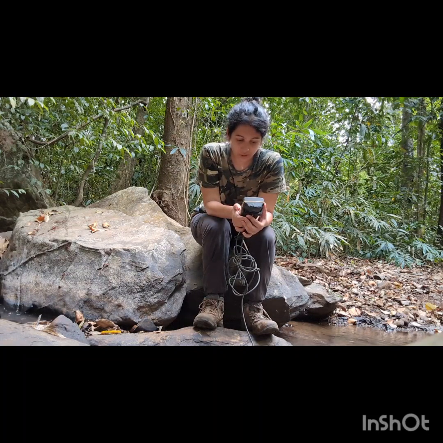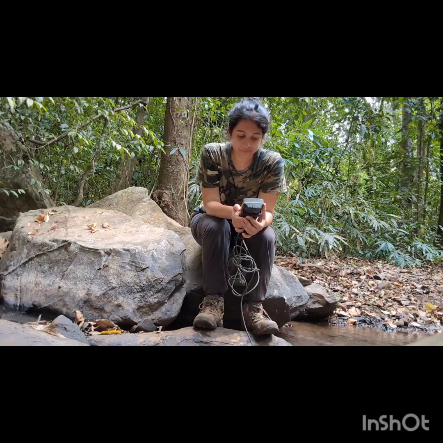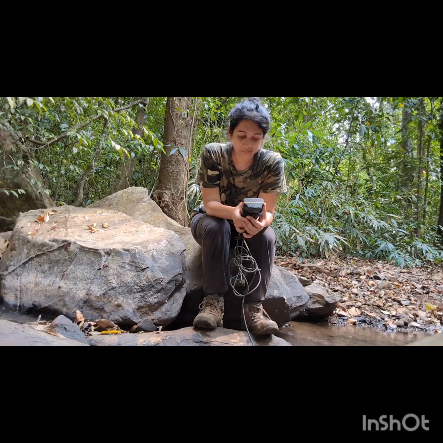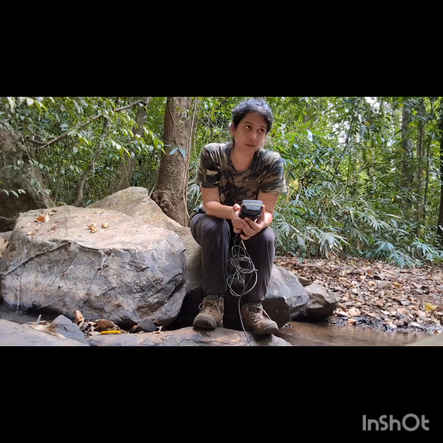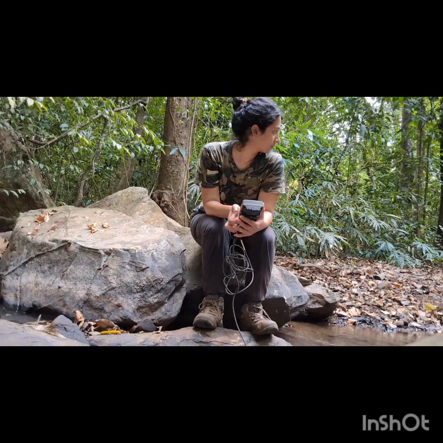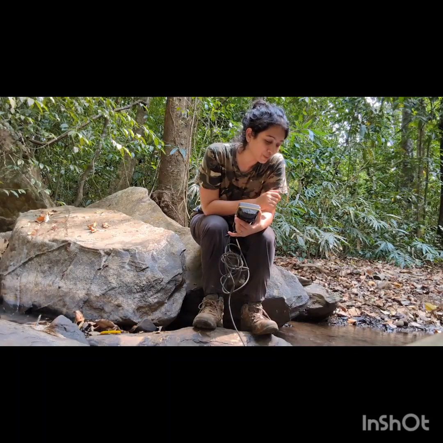Right now my dissolved oxygen is 8.12 milligrams per liter, that's the unit. Let's see if it goes up or down. So we typically wait until the reading stabilizes on the probe, and that's how we know that that's our final value. The fish are coming and looking at the probe, trying to figure out what's going on.